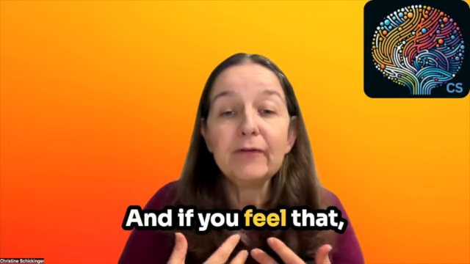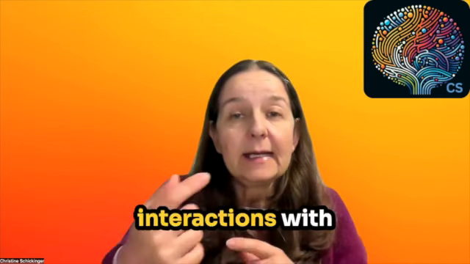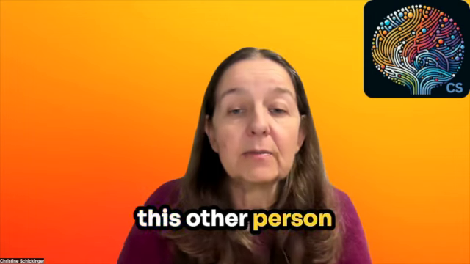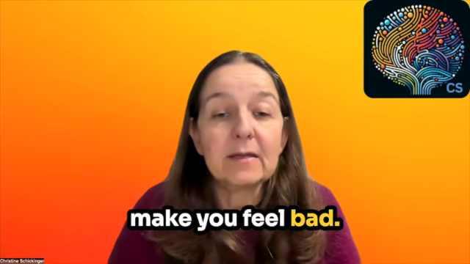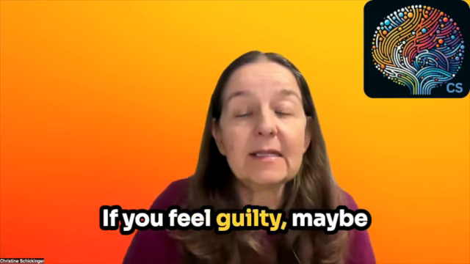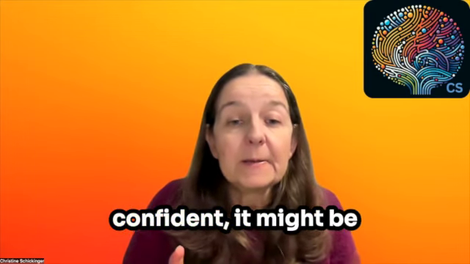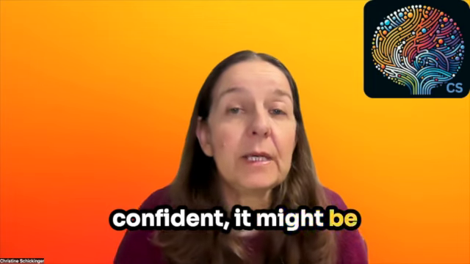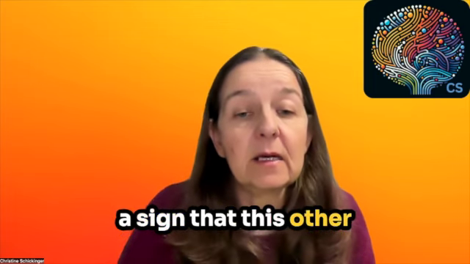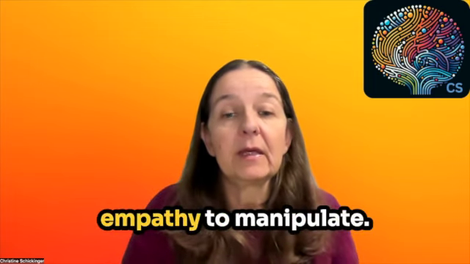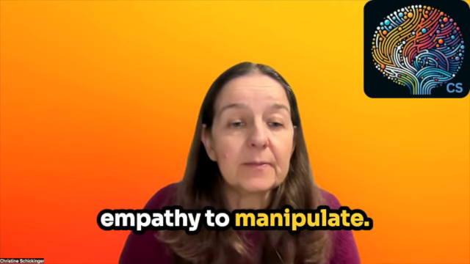And if you feel that interactions with this other person make you feel bad, if you feel guilty, maybe dependent, maybe less confident, it might be a sign that this other person is leveraging empathy to manipulate.